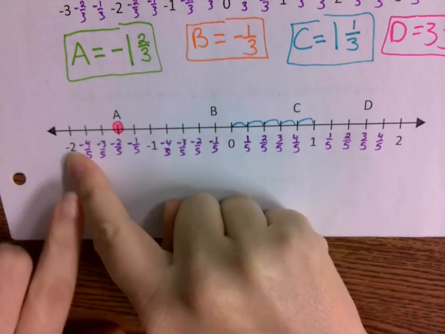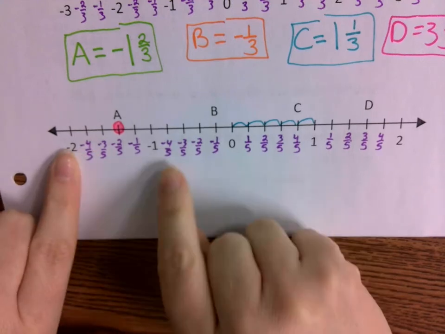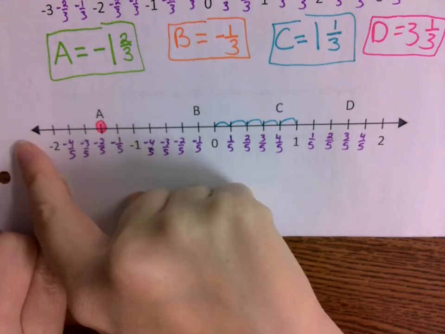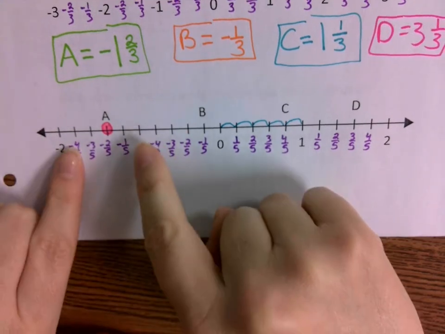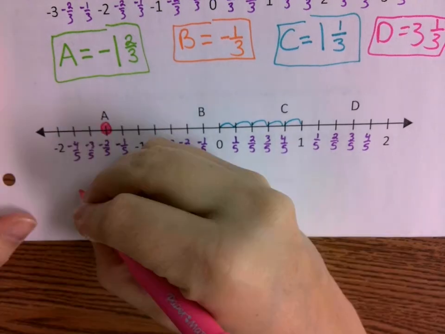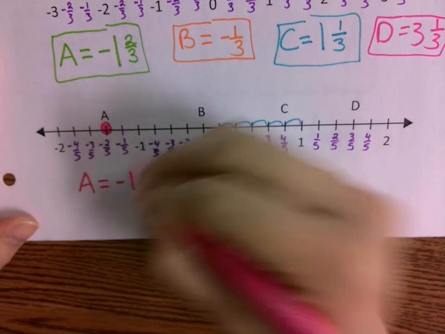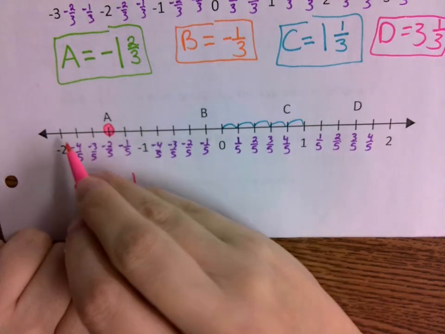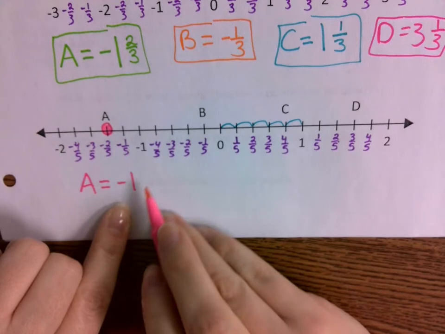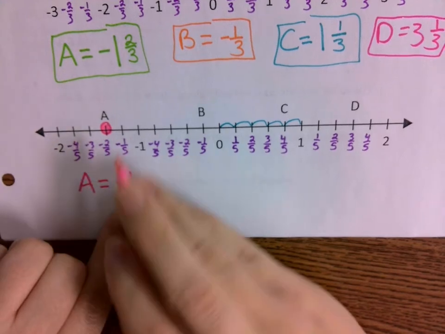Look at it. Did we pass -2? No. So we are between -1 and -2. If we are between -1 and -2, then we have a whole number of -1. We passed the -1, so I have to write that -1 down. I did not pass the -2, so my whole number is just going to stay a -1. What is the fraction going to be? 2/5.